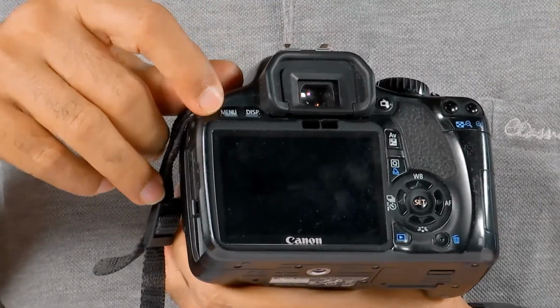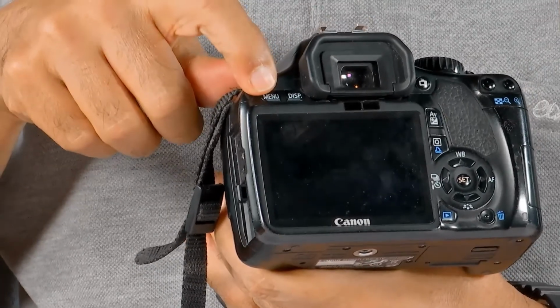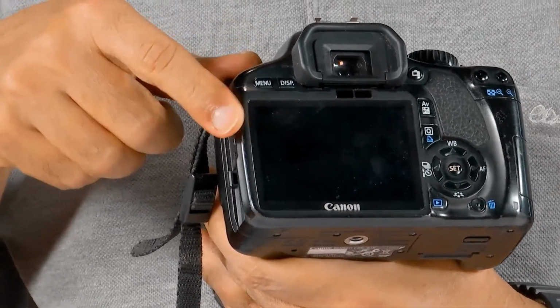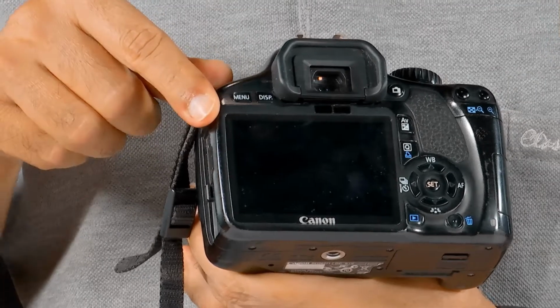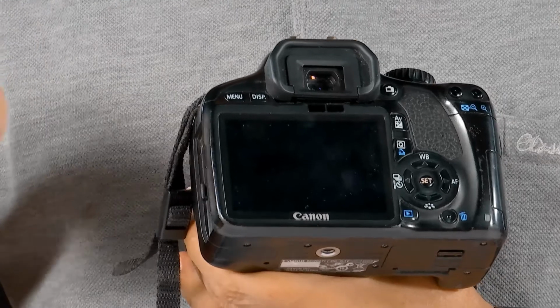And in this case you have what is called the menu and what is called the display. The menu button allows you to get into the main menu of the camera through which you can access all the settings available to you, and of course that varies from model to model.